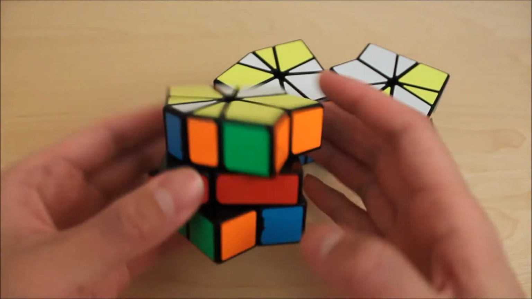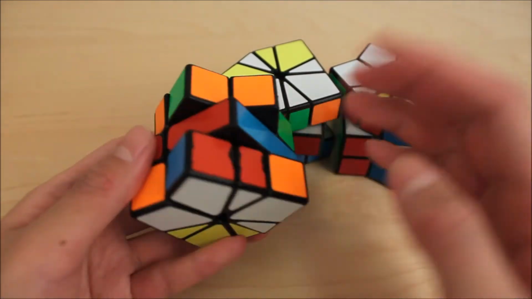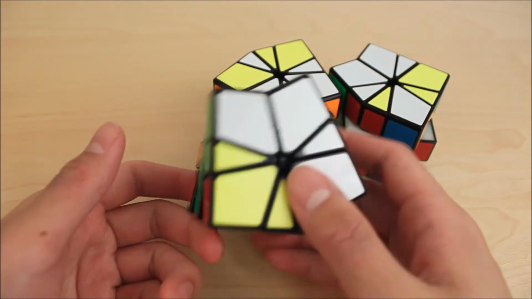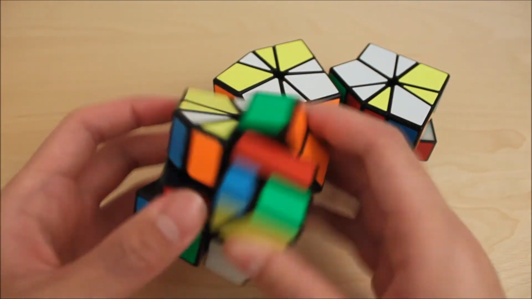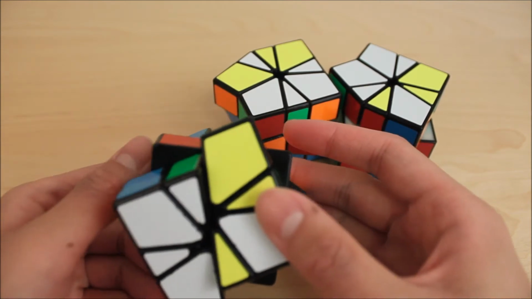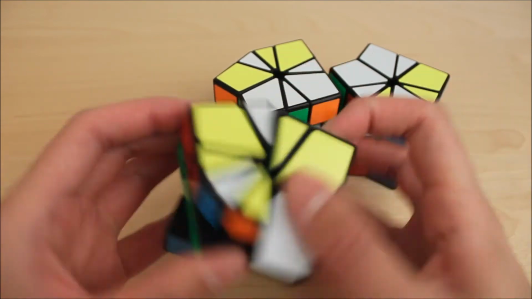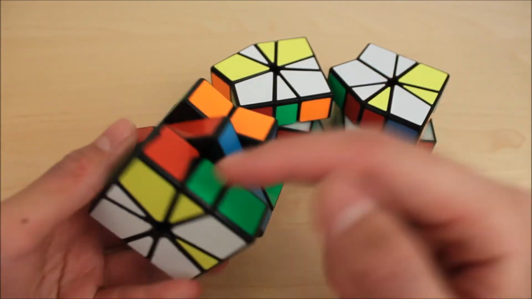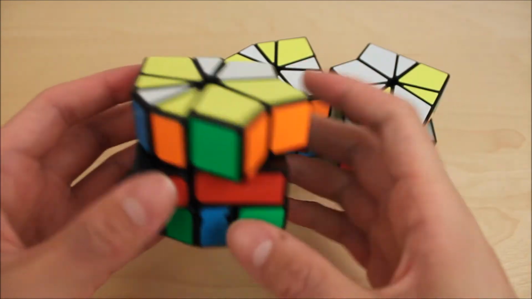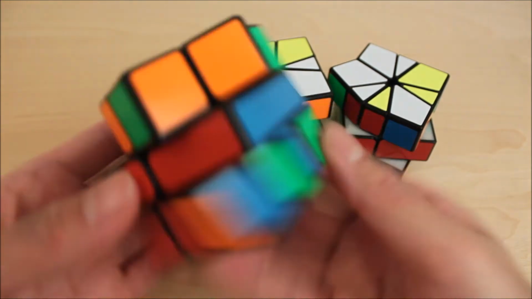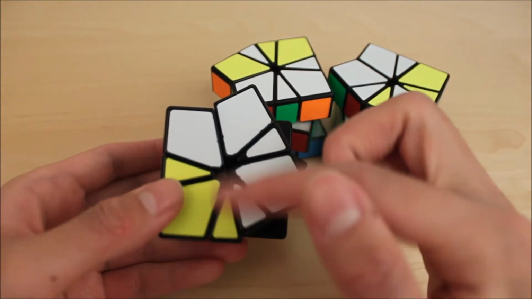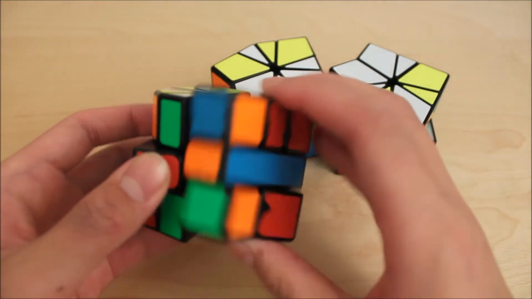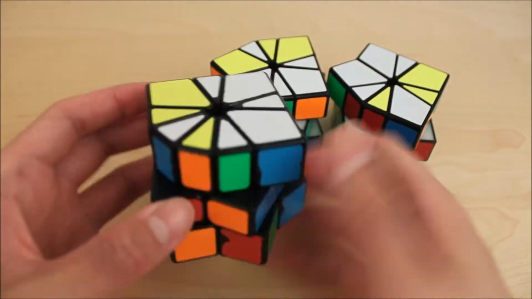Alright, for the left case, it's pretty much the same thing. So if you get even parity, we're gonna set up to shield square. So yeah, for odd parity, same exact thing. You're going to set up to scallop kite, move both layers, and you got scallop kite.